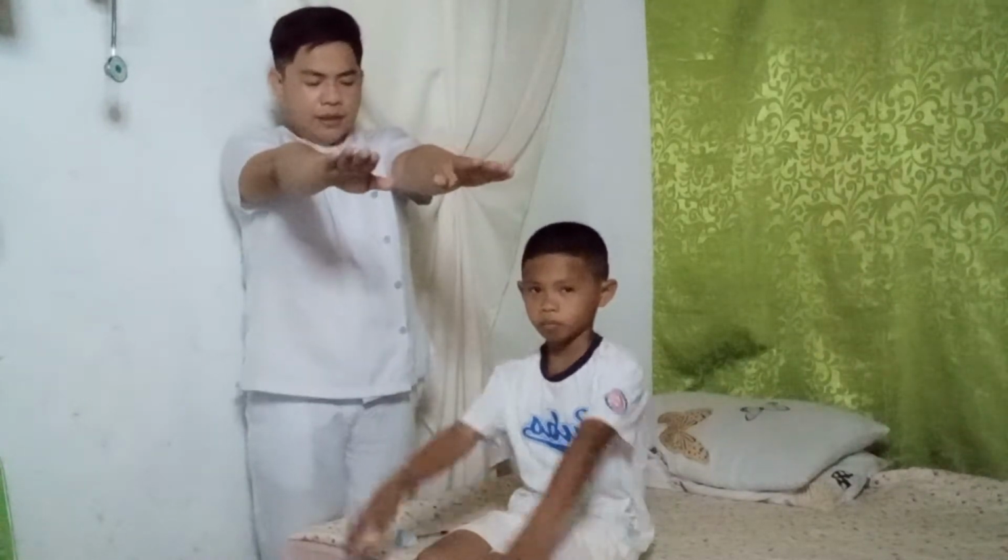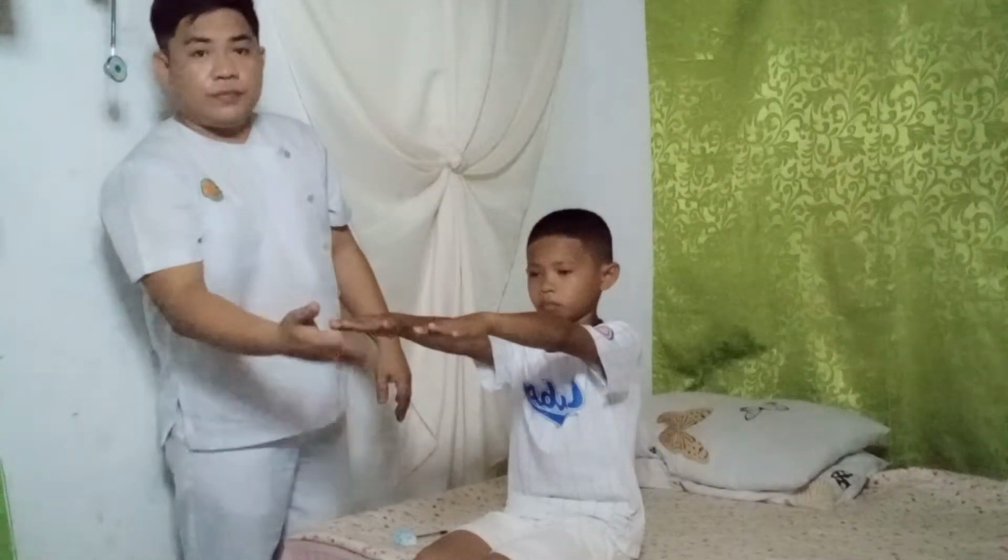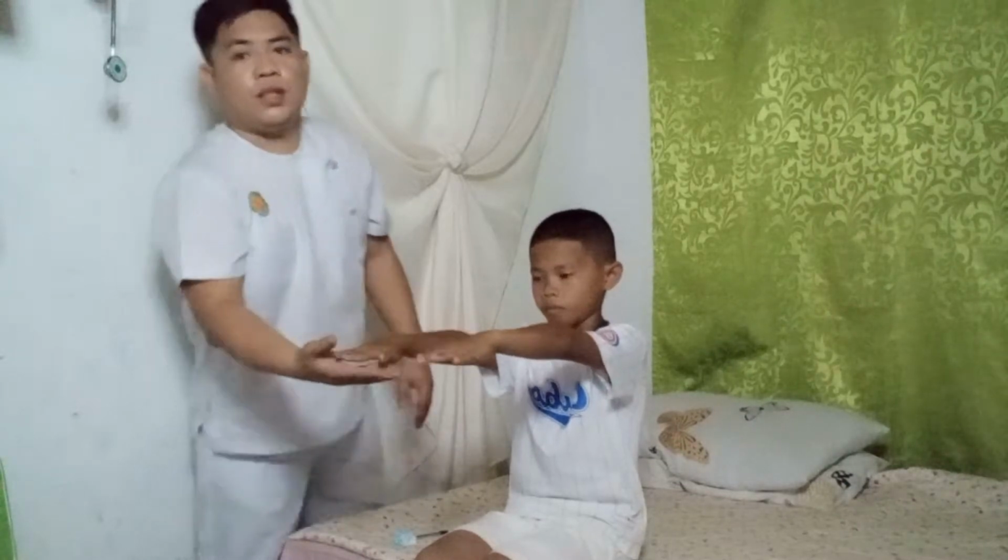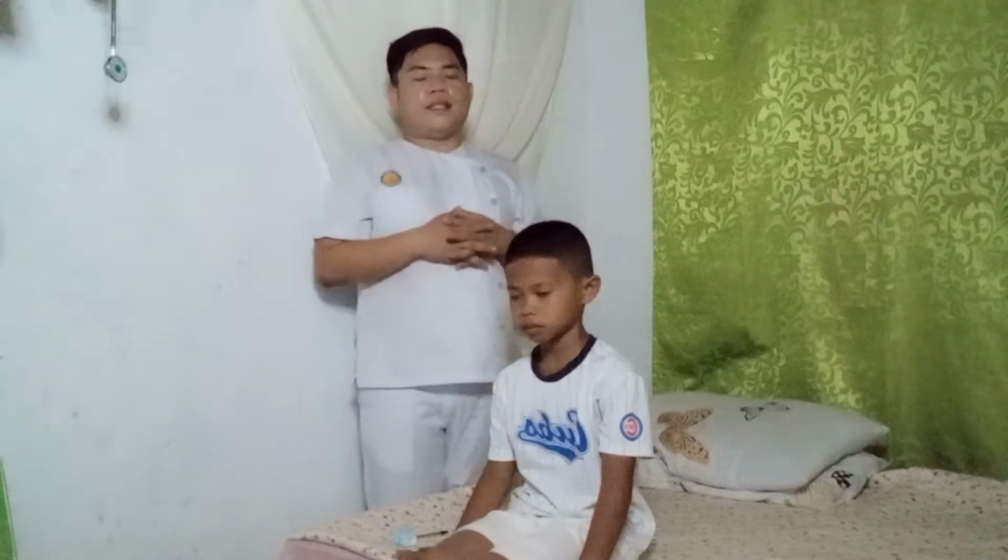Next is to inspect the muscles and tendons, for example by having the client hold the arms out in front of the body. Normal result: no tremors. The next is to test the muscle strength, comparing the right side with the left side.